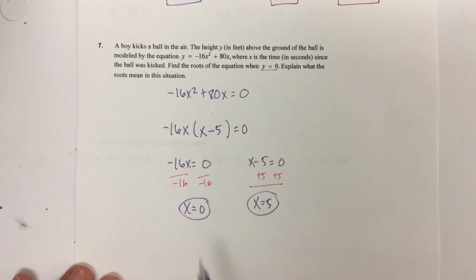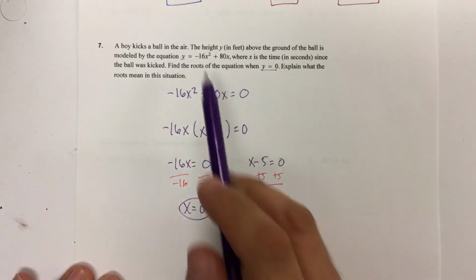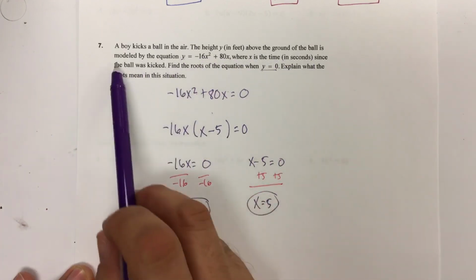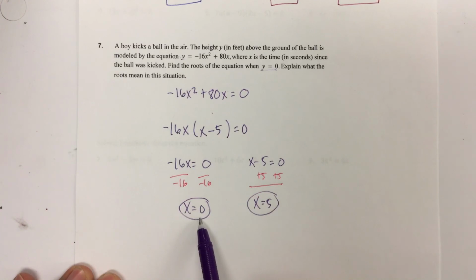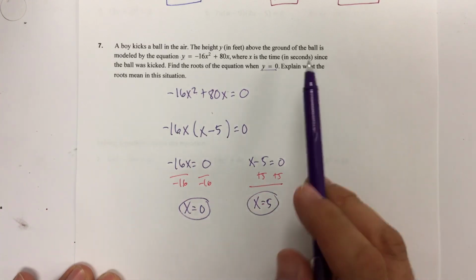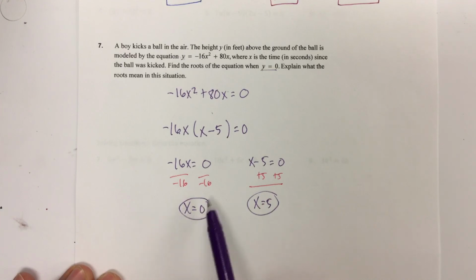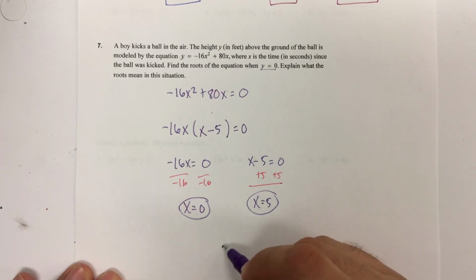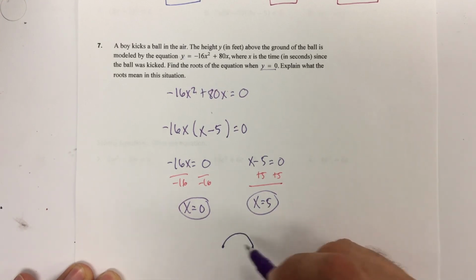Well, the first root is where it's launched from, right? It says the height y in feet above the ground of the ball is modeled by this equation. So a boy kicks a ball in the air. So they actually start kicking this ball from 0 feet. And this is 0 feet, 0 seconds. And then it takes 5 seconds for the ball to reach the ground again. So it's a parabola facing down. So it starts at 0 seconds and it takes 5 seconds for the ball to come back and hit the ground.